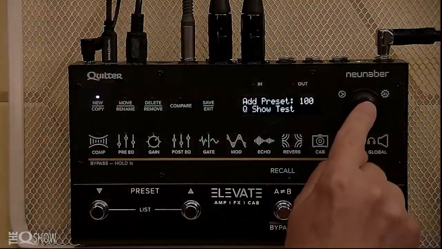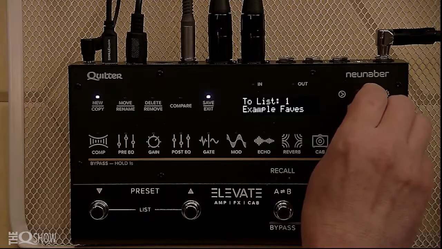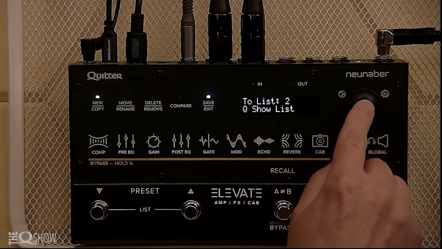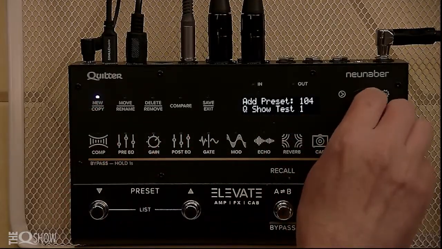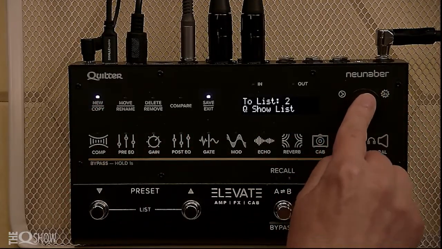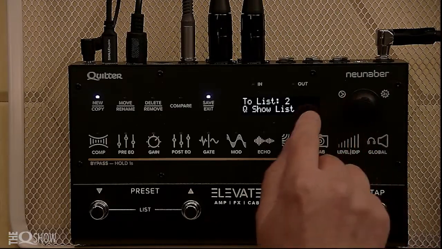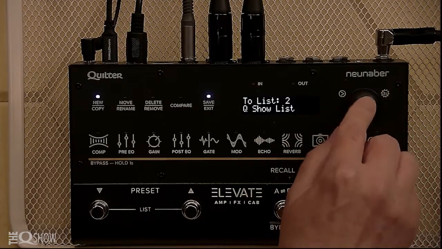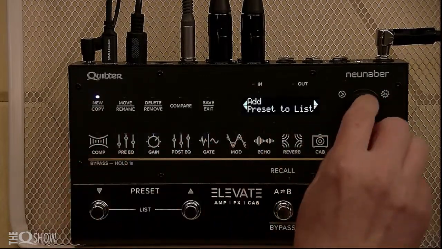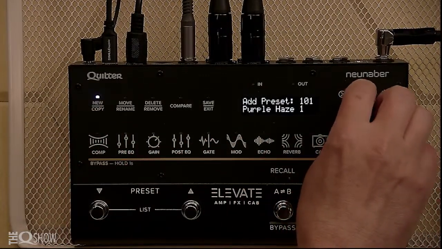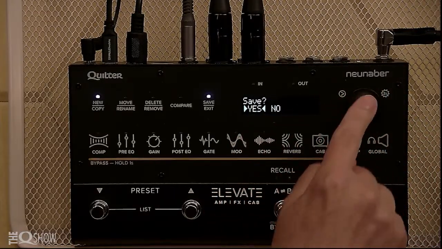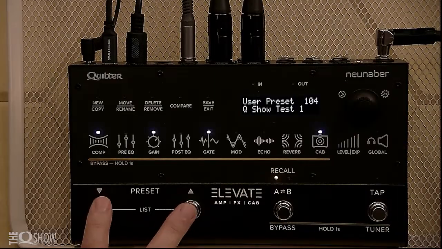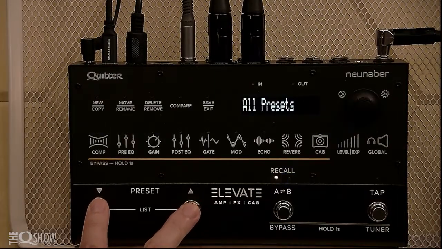Right? Got it. All right, so let's add some of the presets that we just made. We want to add it to the list that we just made, which is the QShow list. Save, yes, and we'll add a few more. This is the copy of that QShow preset 1 to QShow list. Save, yes. Add preset to list. Let's add the Purple Haze 1 to QShow list. Save, yes. Okay.